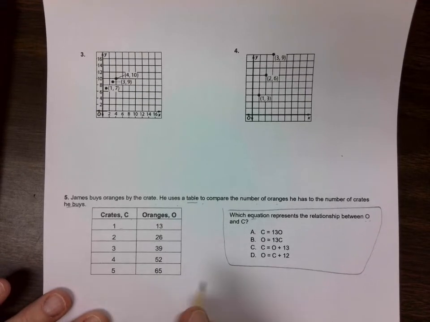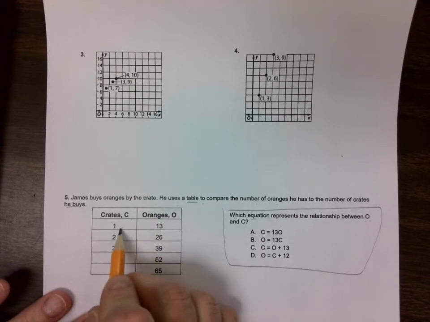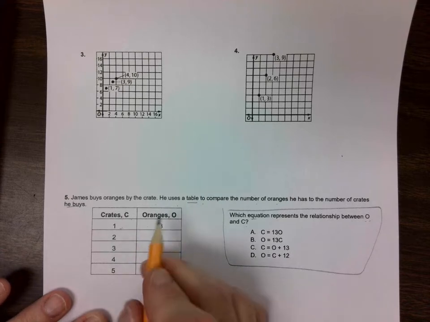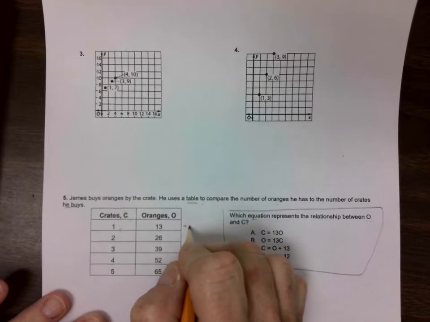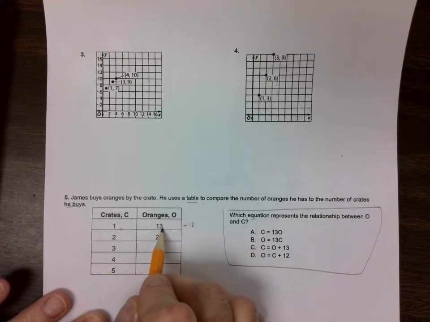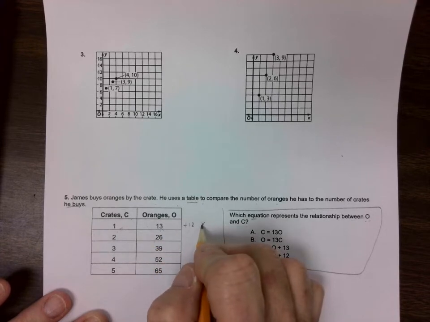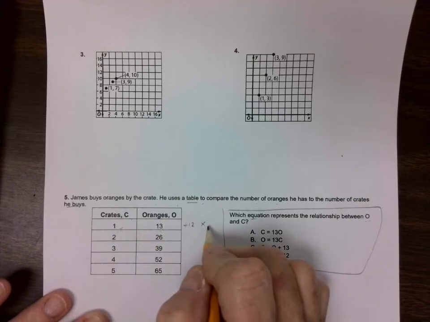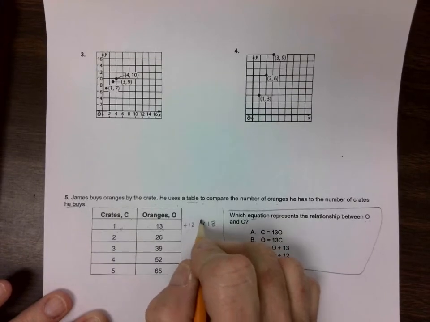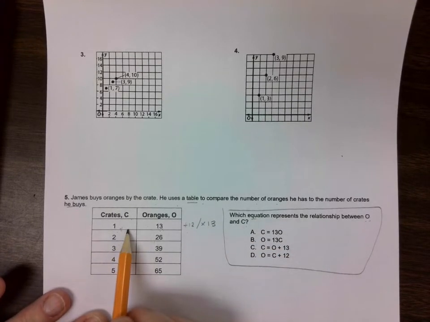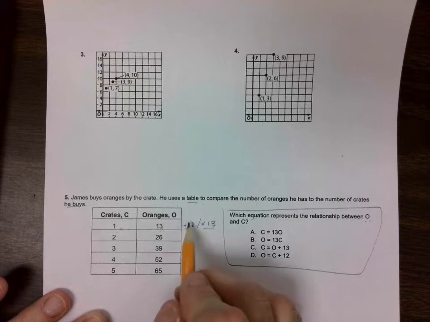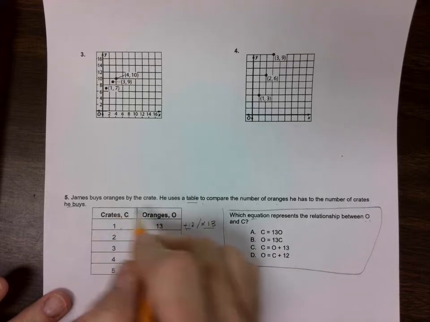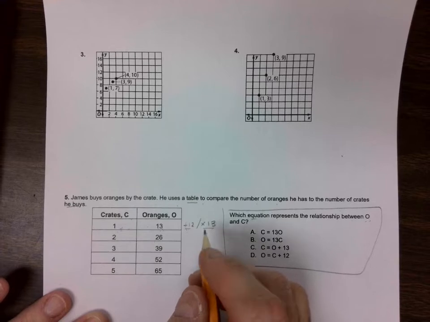Okay? What we have to do is we have to find the relationship between 1 and 13. Okay? We could get from 1 to 13 in 2 ways. We could add 12, right? 1 plus 12 equals 13, or we could multiply by what? What times 1 would give you 13? 13. So there are 2 ways. So by only looking at one example, we can't determine whether this is an additive pattern or a multiplicative pattern, whether we have to add to x or multiply something by x.